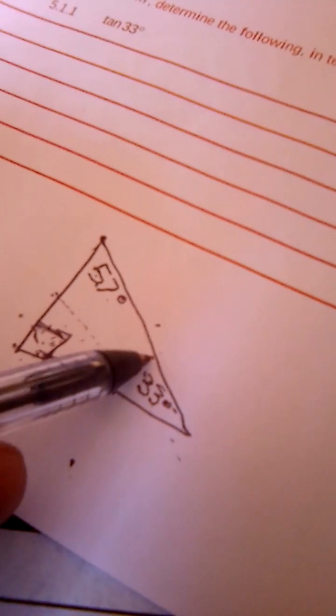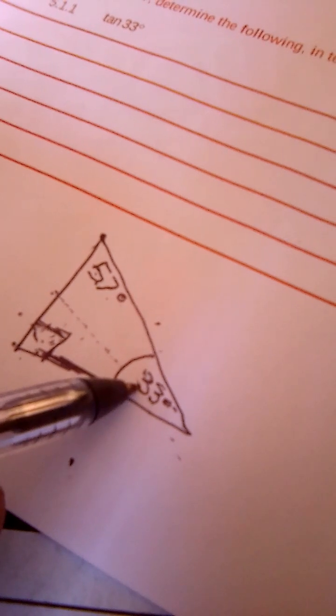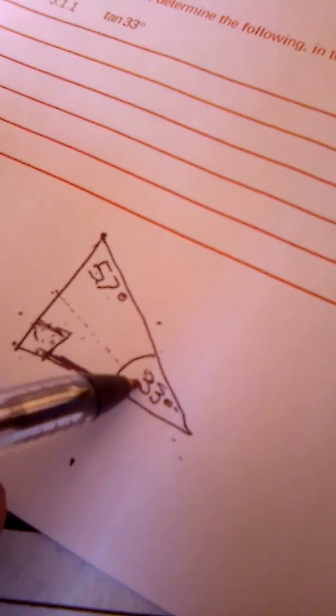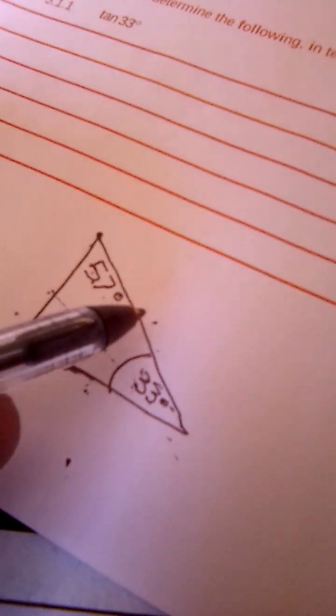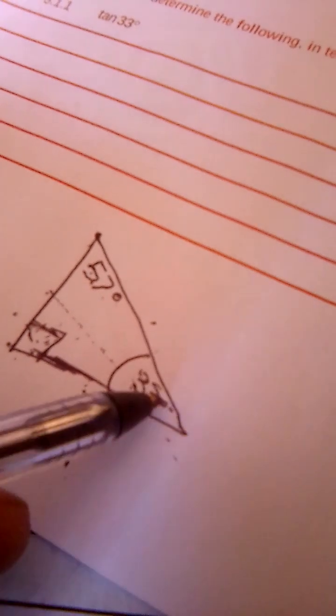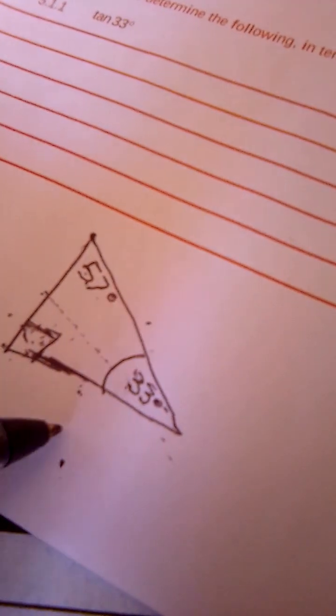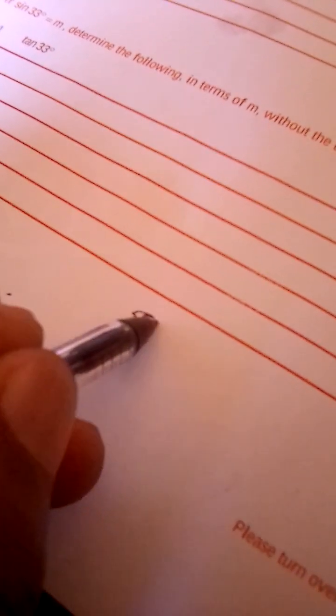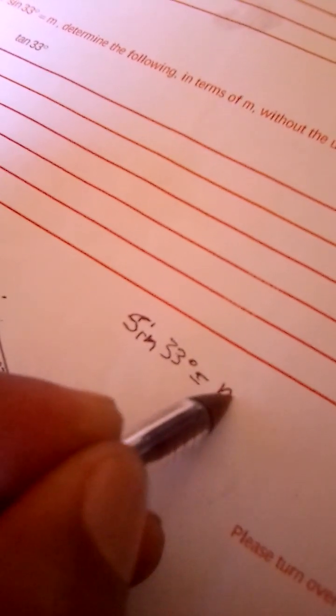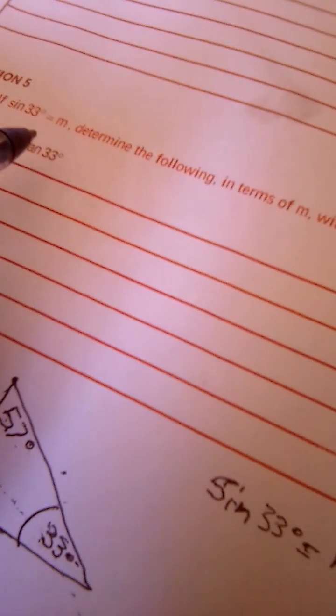If you're using this angle here, you check the angle, the side that is facing it is your opposite, and the hypotenuse is always opposite to 90. Then it means this last side here will be your adjacent. Okay, now you can rewrite this one: sine 33 degrees is equal to m. They've given us that in the question.